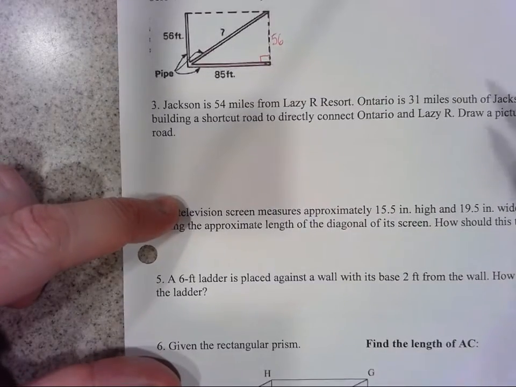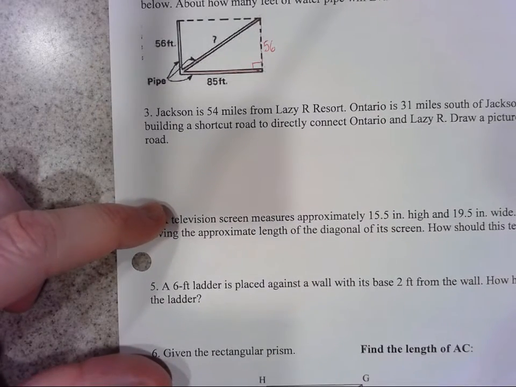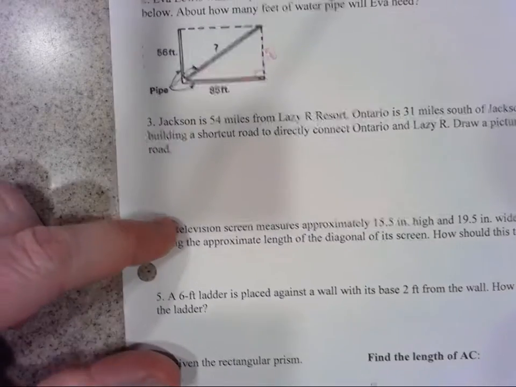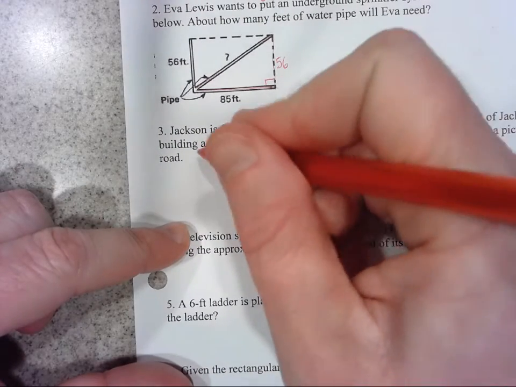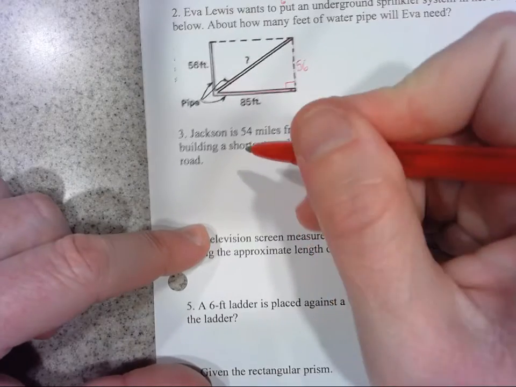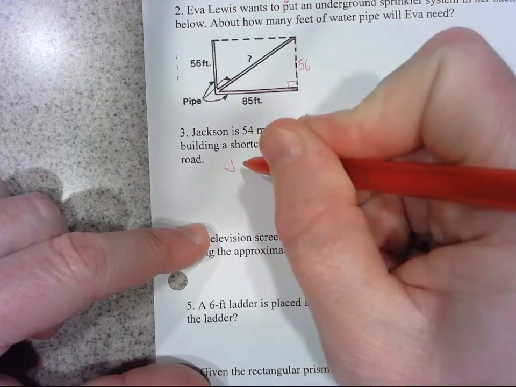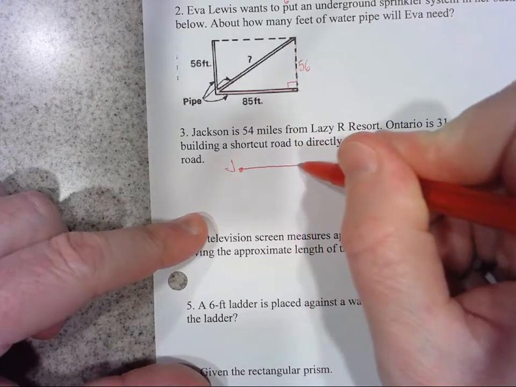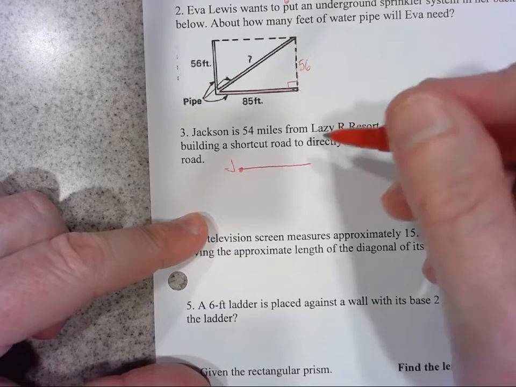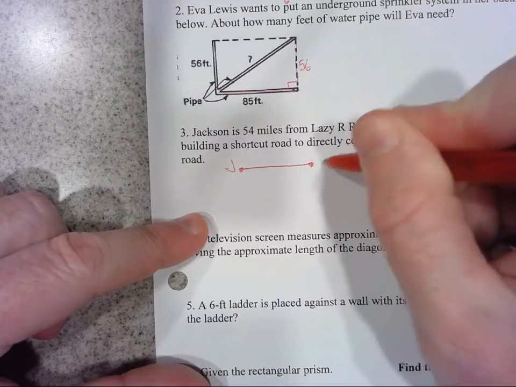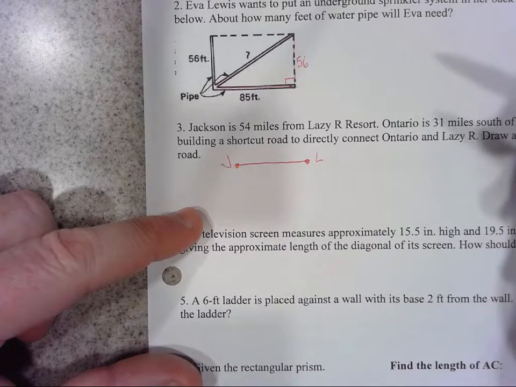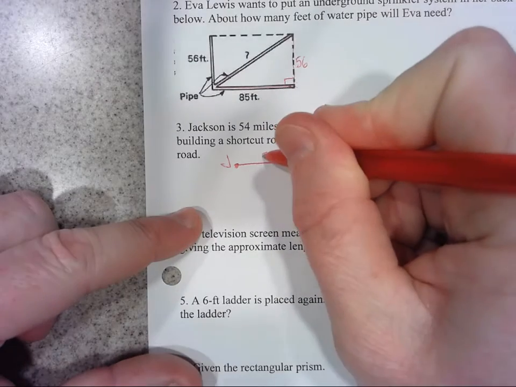Jackson is right here, and it's 54 miles from the Lazy R Resort. There's Lazy R Resort, and this is 54 miles.